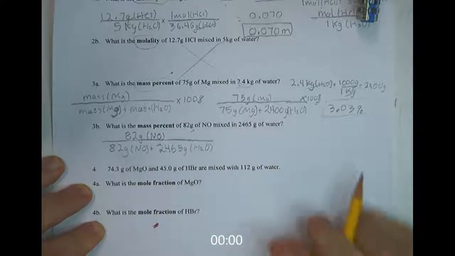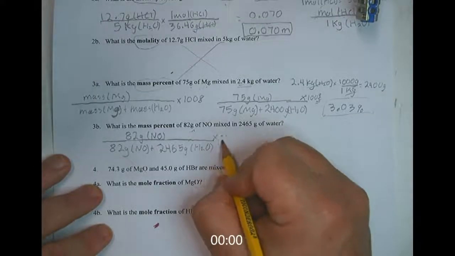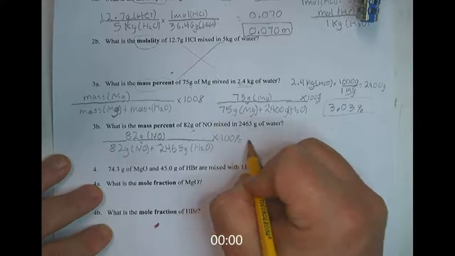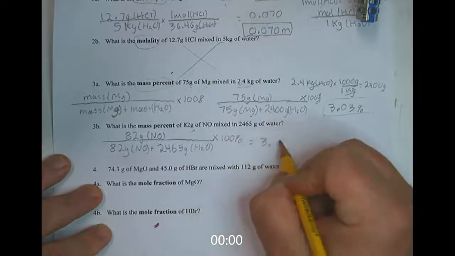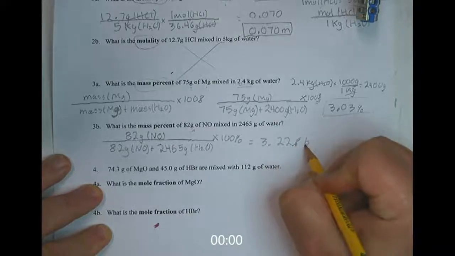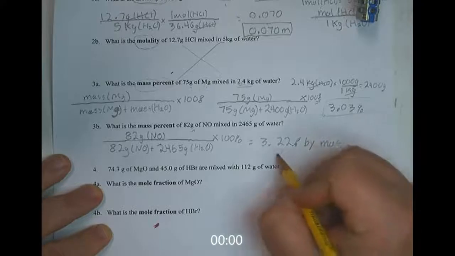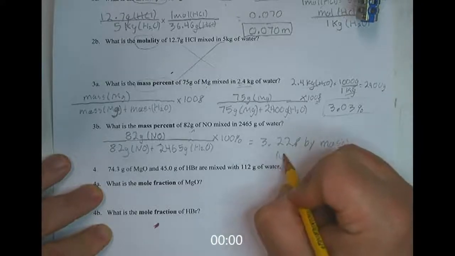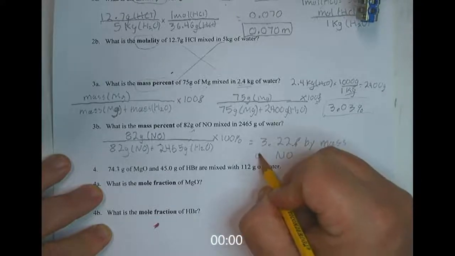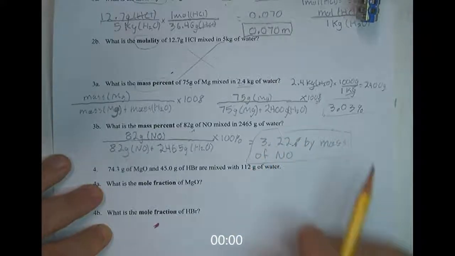Okay, and times 100% again, we run that number, and we end up with 3.22% by mass. I'll write out the entire answer this time rather than just the number, of NO. Okay, 3.22% by mass of NO.